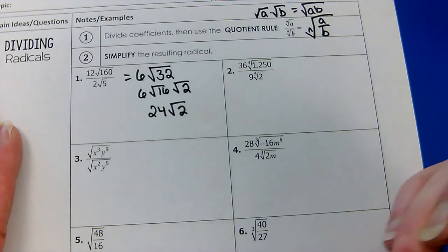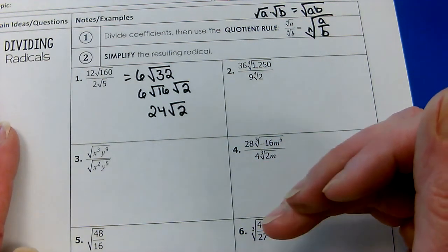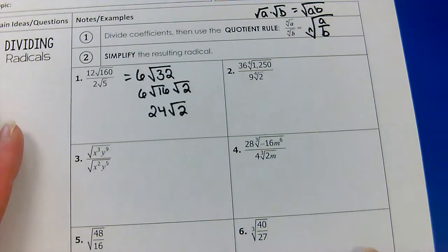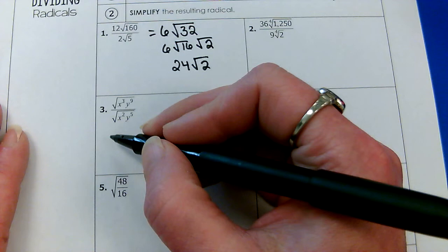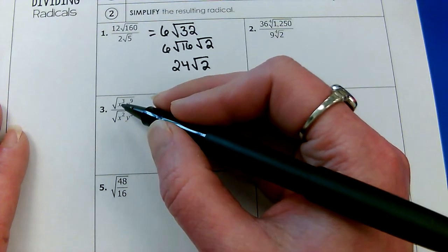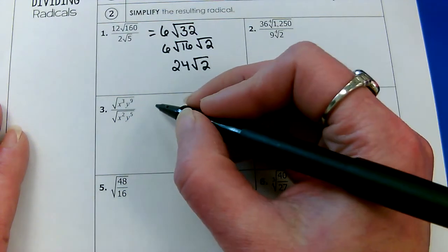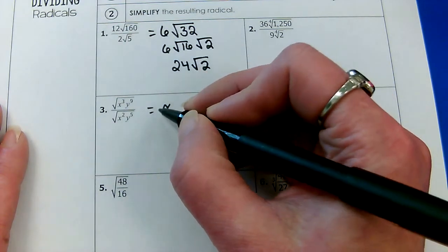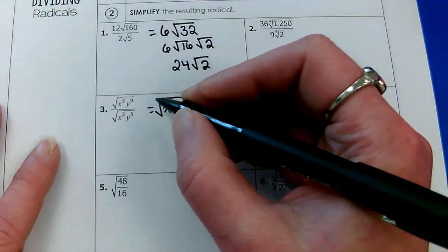For the sake of time, I'm just going to go through the ones on the first column here. We have no coefficients on this one. X cubed divided by x squared. Well, that would just be an x. But it's still in the square root, right? Because we haven't undone that yet.